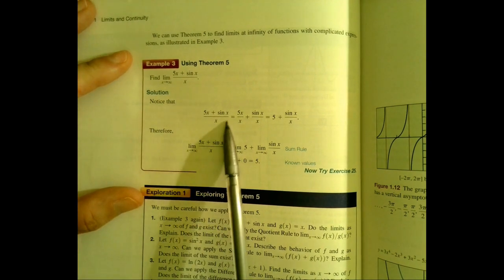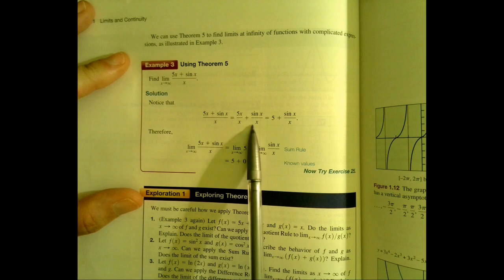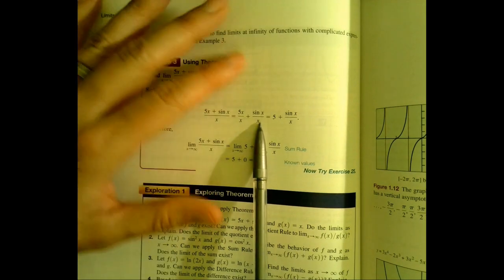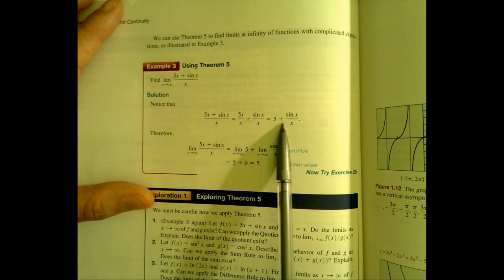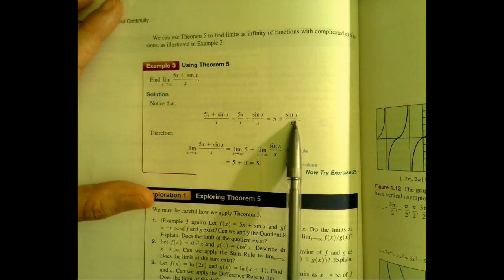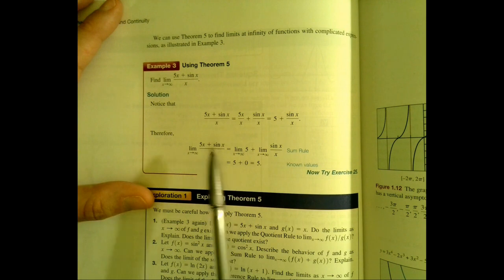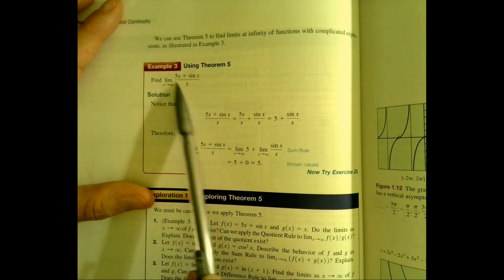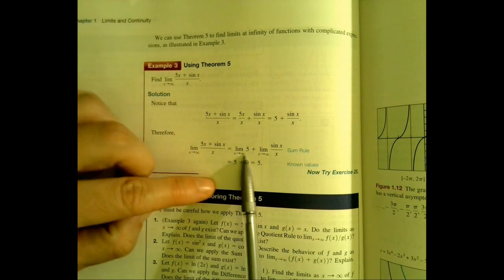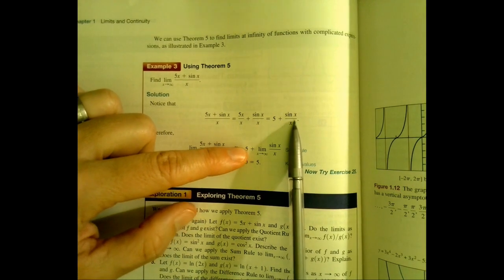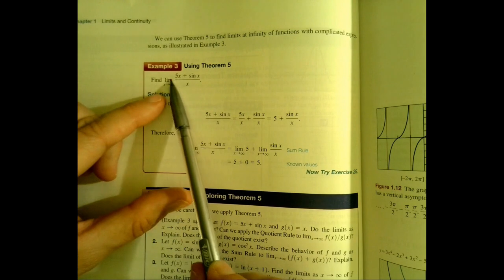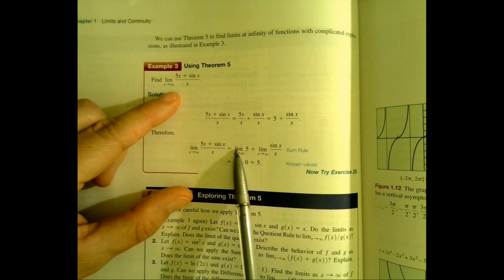So the first step is to break up our fraction as such. This is that method I showed you in the previous video. So I simplify: x divided by x is 5, and then sine of x over x. Now I would take the limit of each one individually. So the limit of the entire function is really equal to the limit of the first piece plus the limit of the second. That's the limit properties, right? The limit of a sum is just the sum of the limits.